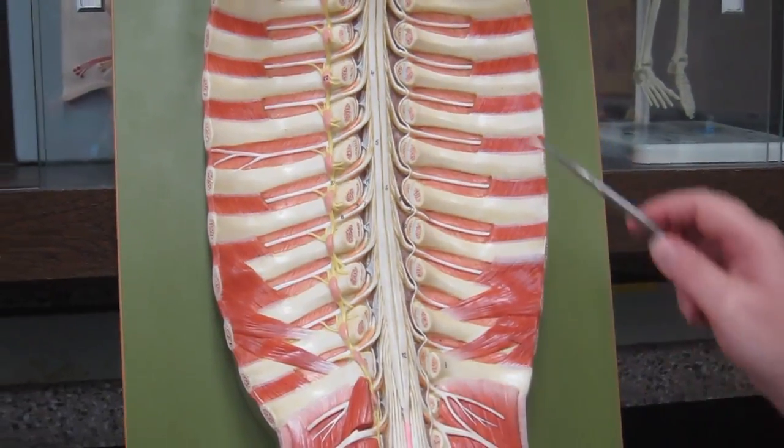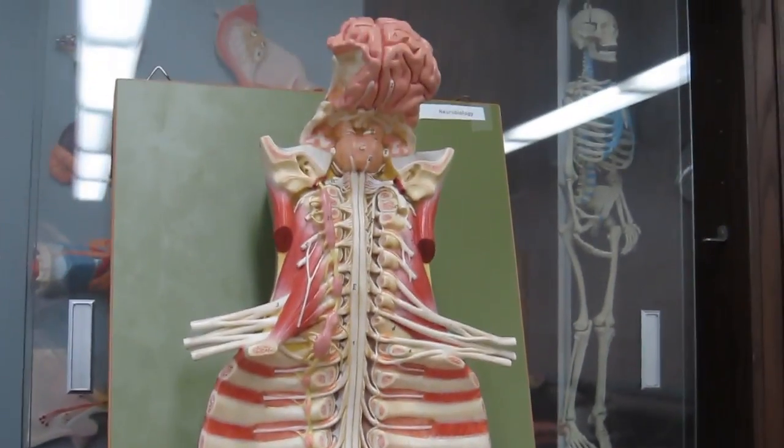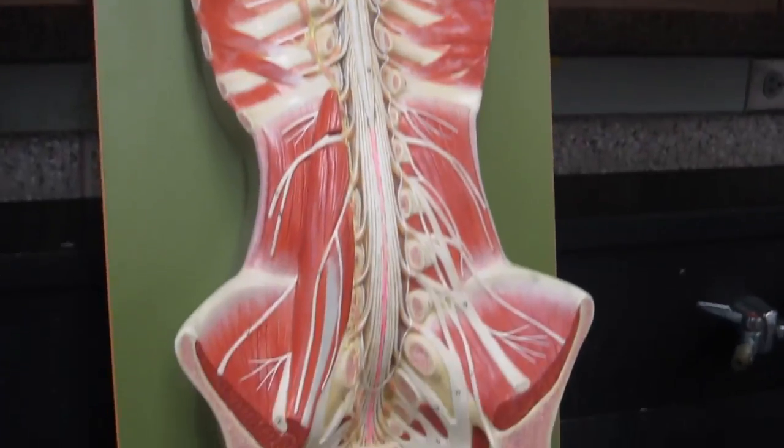Okay, all right, so those are our main structures in the gross anatomy. We'll be taking a look at the cross-sectional anatomy shortly.